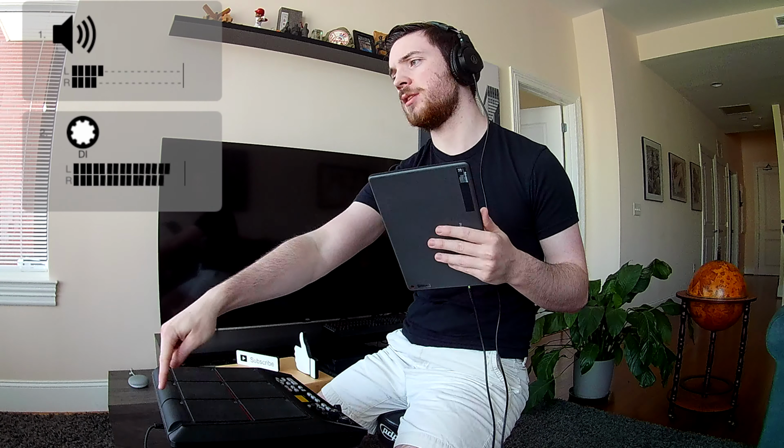Second, I would suggest turning up slightly the DI knob, which can be found on the I/O panel of the SPD-SX. When increasing the volume, you want to make it so that the level bars on the SPD-SX get as close to 100% as possible while never hitting 100%. So I've gone ahead and done this, and now I think we're ready to sample.